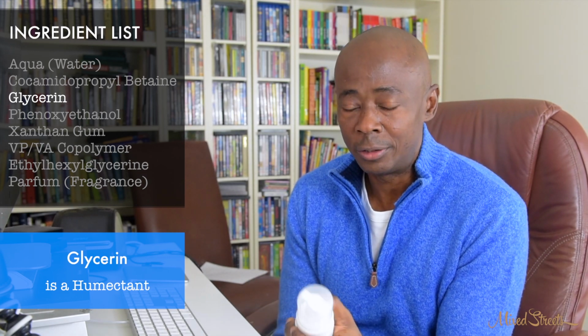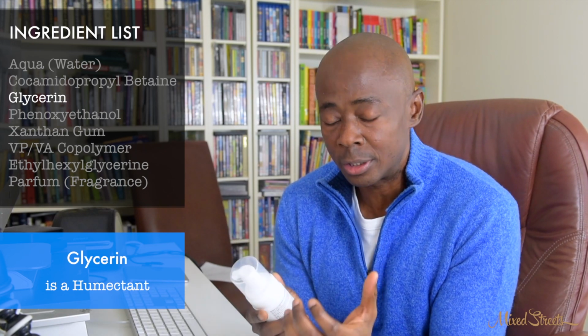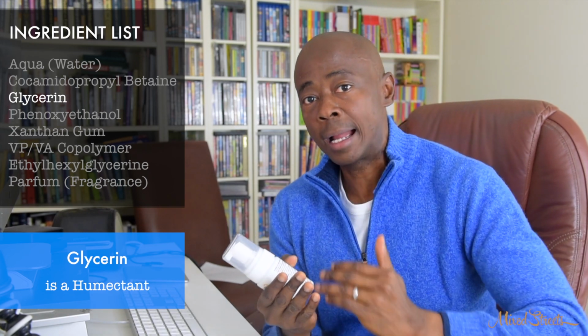Then the next ingredient here is glycerin. Now, glycerin is something called a humectant. They make it from naturally growing things. It's like a sap, normally from leaves. It's a humectant, it helps attract water and moisture to something.